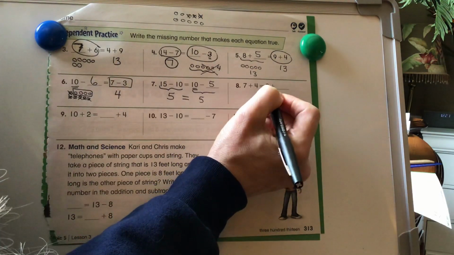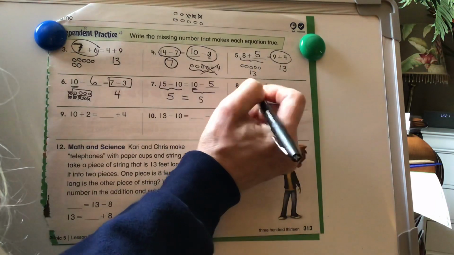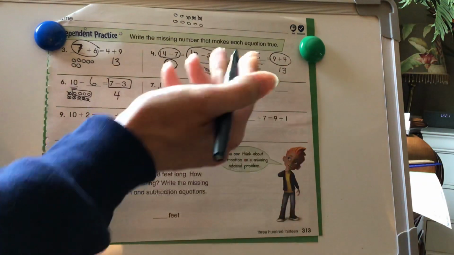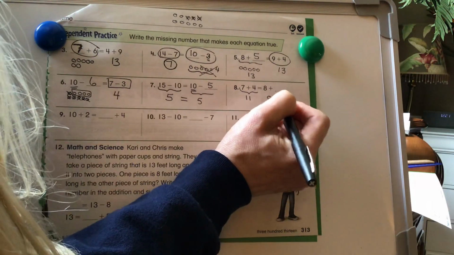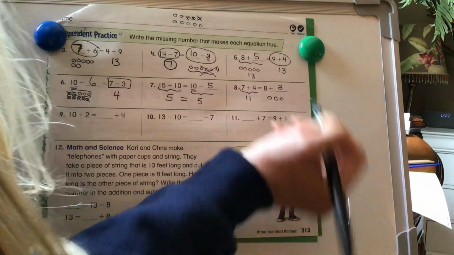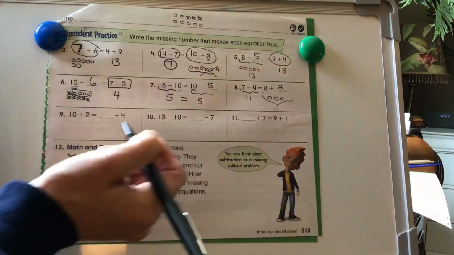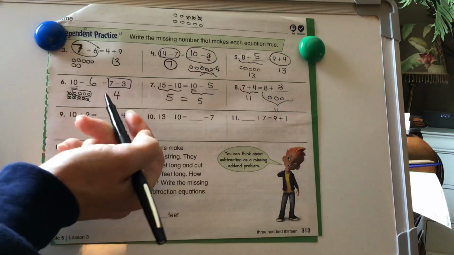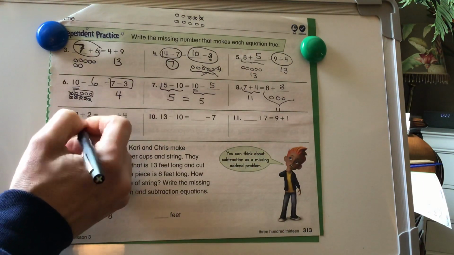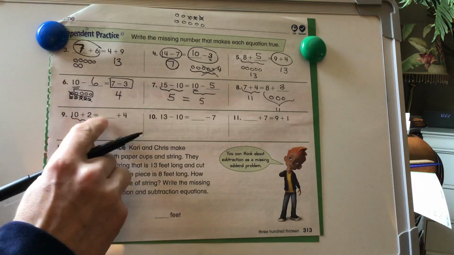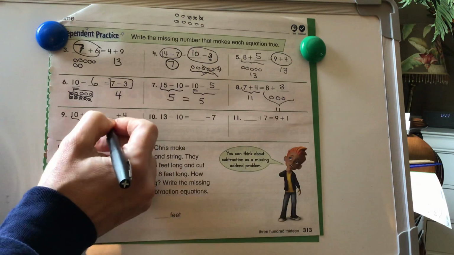Okay, let's take a look at this one. 7 plus 4 equals the same as 8 plus something. Well, I know that 7 plus 4 equals 11. And if I'm at 8, I'm going to need to count up to 11. 8, 9, 10, 11. I'm going to need to add 3 so that I know that 8 plus 3 also equals 11. Okay, we're adding again, so it's easy because we just get to count up. 10 plus 2. 10 plus 2 I know is 12. Now this one is something plus 4 also equals 12.